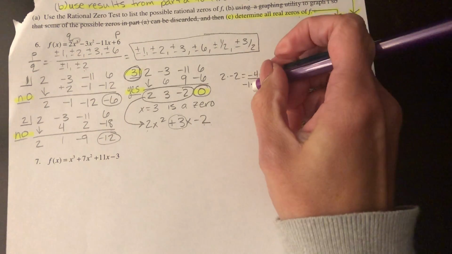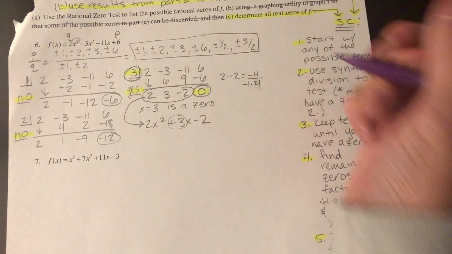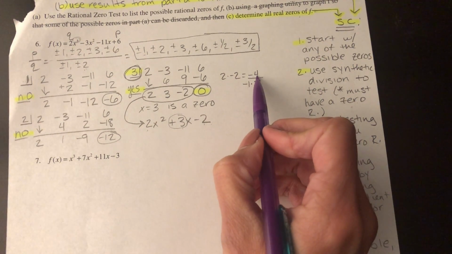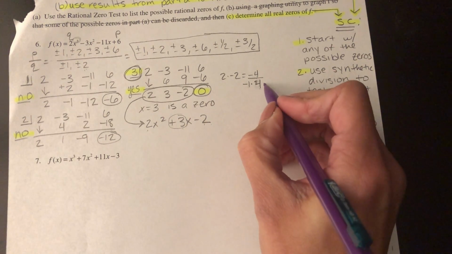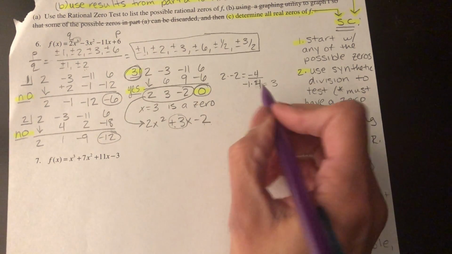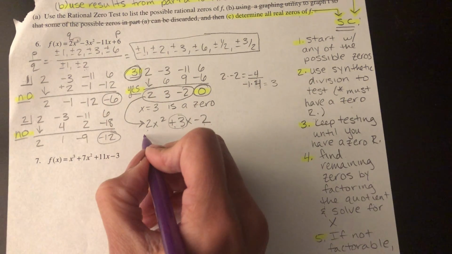Not 3x, 4x. Oh my goodness, Mrs. Oskey. Okay, because negative 1 times 4 is negative 4, but when you add them, negative 1 plus 4 is 3, and that's what we're trying to do there. Okay, so replace 3x with negative 1x and 4x. Here we go.